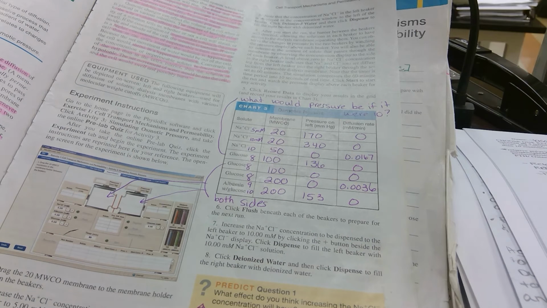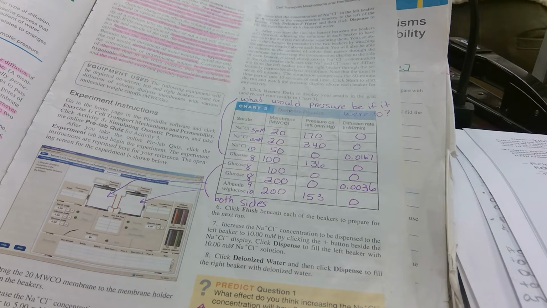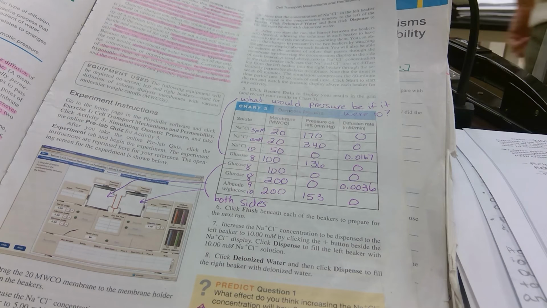So we were playing with 10 milliosmoles, weren't we? We applied a pressure of 170. I said challenge. Let's say we were playing with 10 millimolar glucose. I said the answer for the pressure is right in front of you. Does glucose dissociate? So 10 millimolar glucose is the same as 10 milliosmolar, correct?